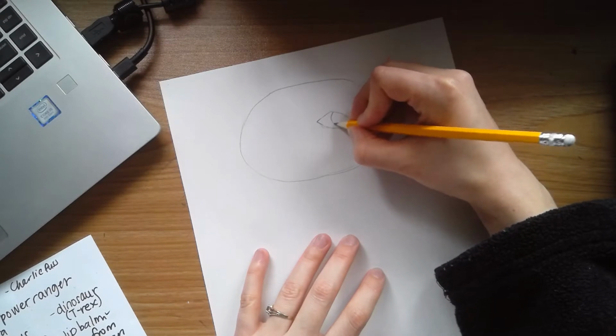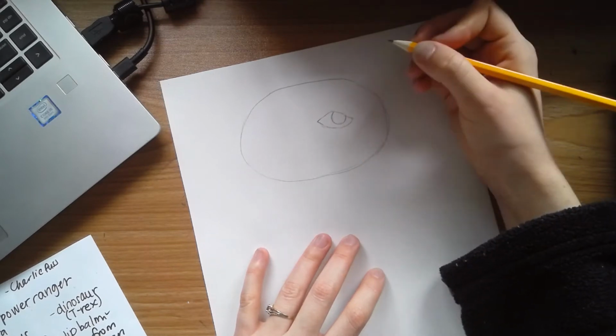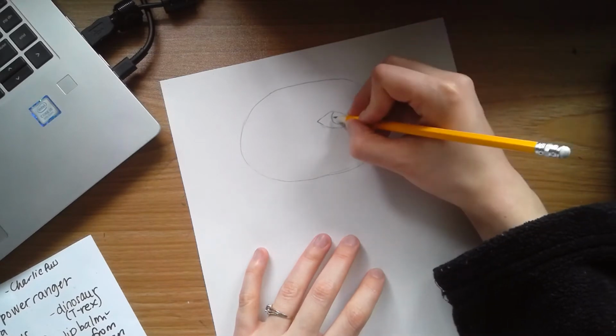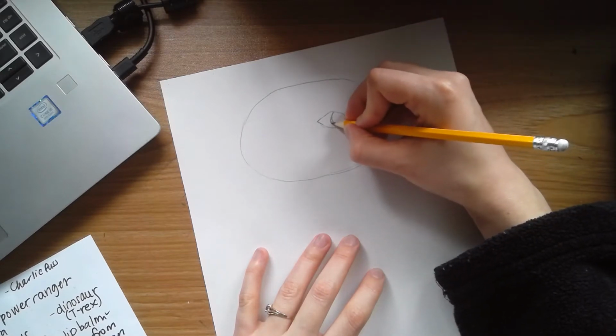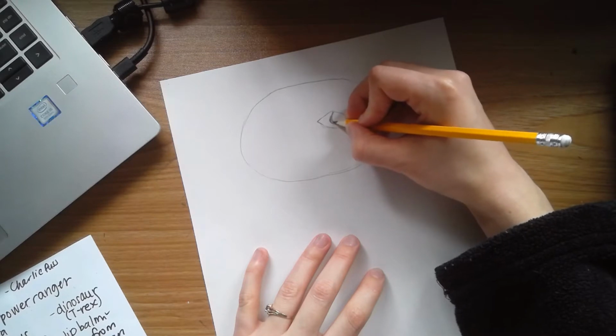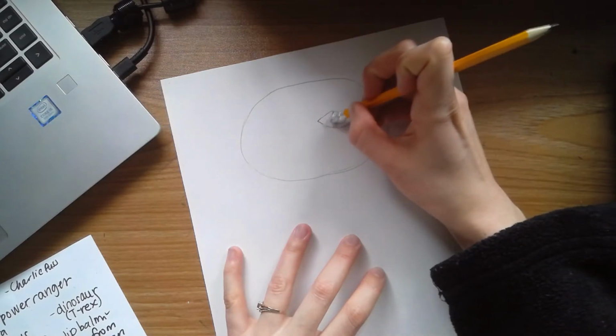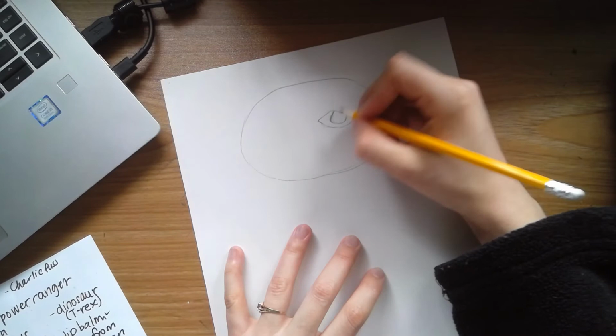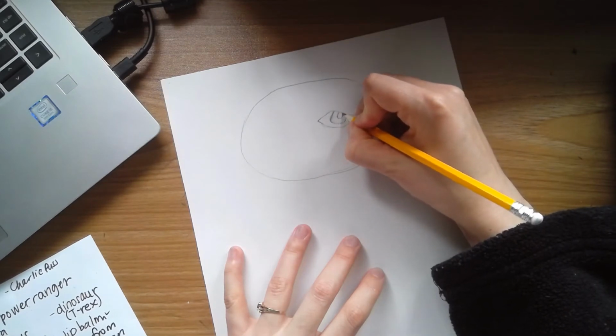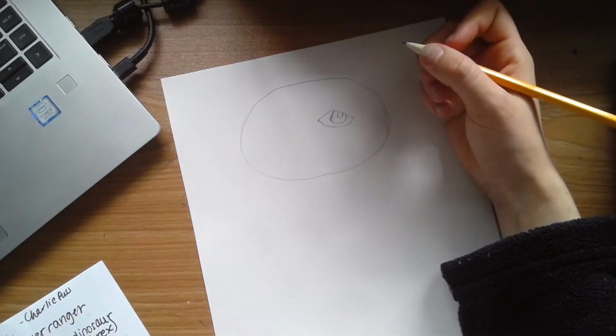Next, I'm going to go ahead and draw a circle like so. And then the part of it that sticks out is like that. Kind of makes a little bump. And then you can draw a bump like that.